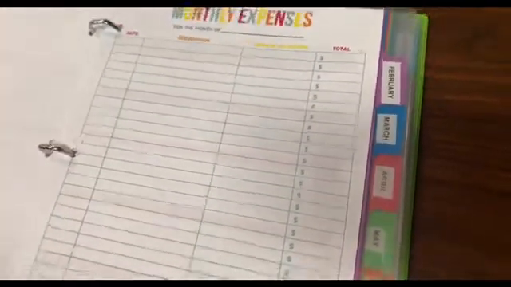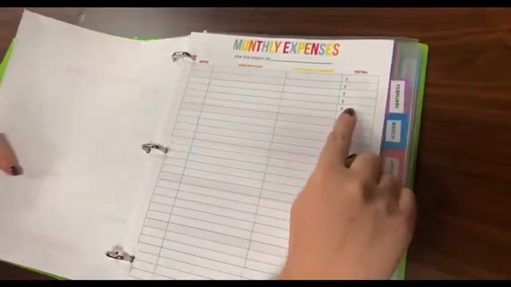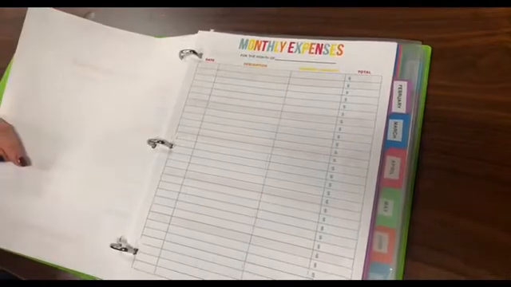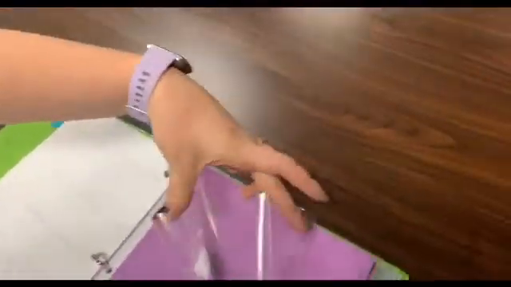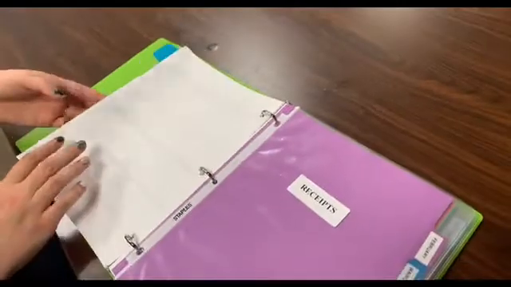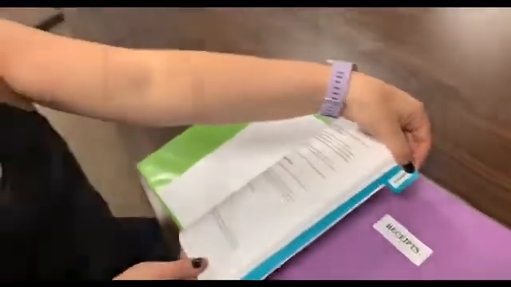We've made it super easy for you so you can write everything down. And you're also going to make sure that you keep your receipts. We have this lovely receipt page for you, so you can just open it up at the top and put your receipts in. And then you're going to know that it's for the month of January.